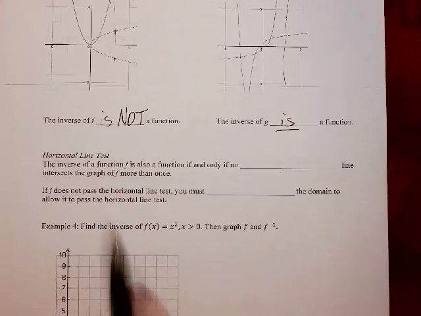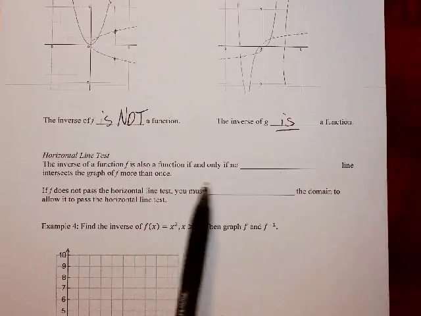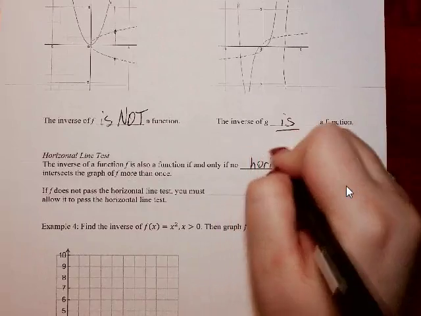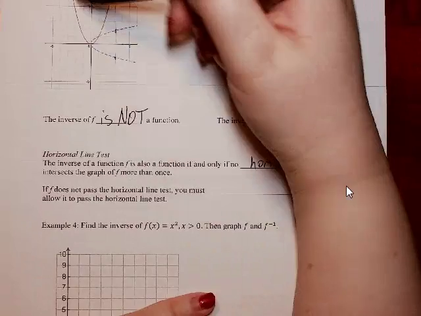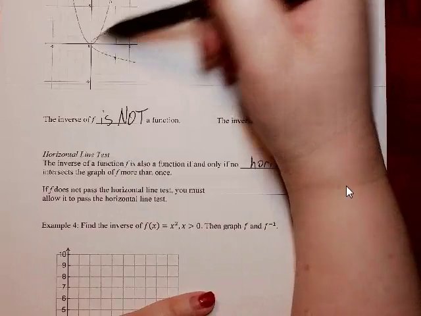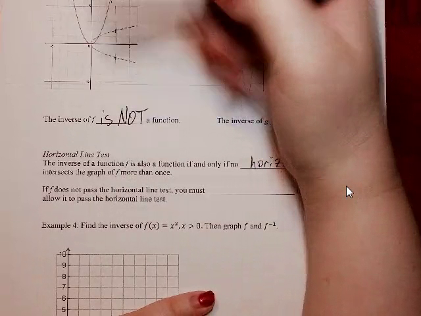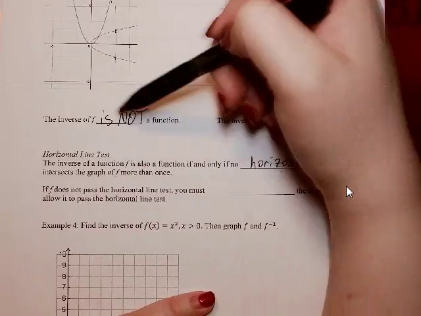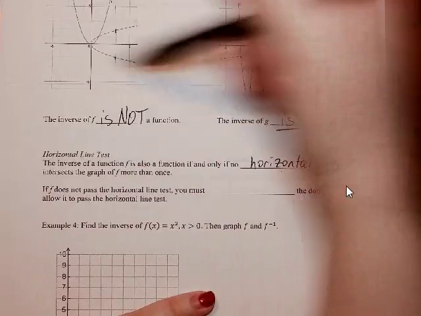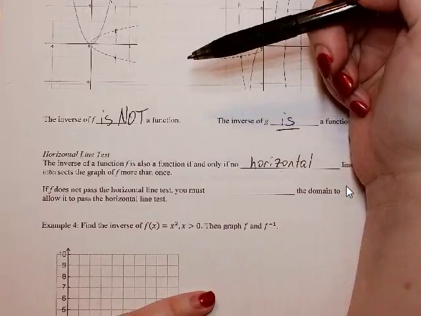Okay, the horizontal line test. The inverse of a function f is also a function if and only if no horizontal line intersects the graph of f more than once. So if we look at just our original graph here, which is the solid one, it passes the vertical line test, so it is a function. And then the horizontal line test, it does not pass, which means that the inverse is not a function, which we could tell if we graphed the inverse, but we don't necessarily always want to graph the inverse. So this is a shortcut.